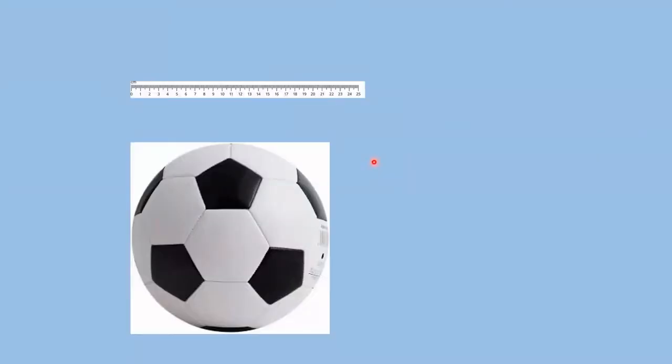So let's consider something as straightforward as measuring the diameter of a soccer ball. Let's say you've got a ruler here, a metric ruler, and hopefully we all know that 1 centimeter is 100th of a meter, just like a century is 100 years. And I think we can easily estimate the diameter of the soccer ball to the nearest centimeter.